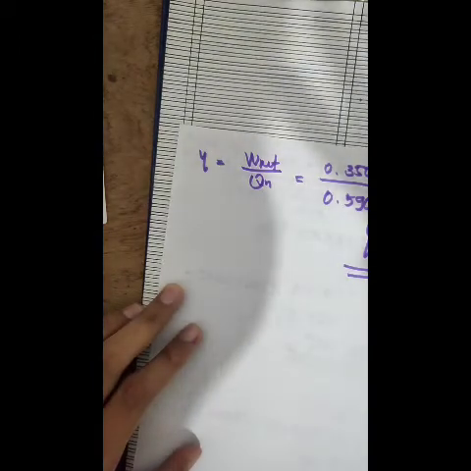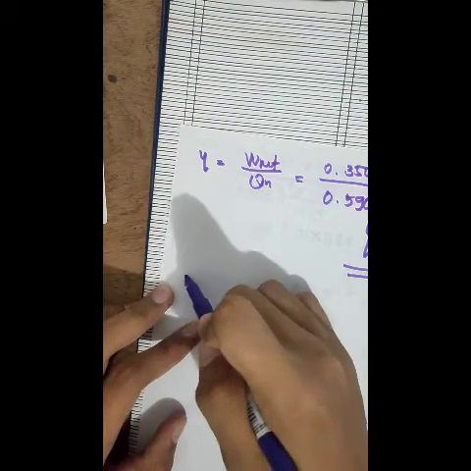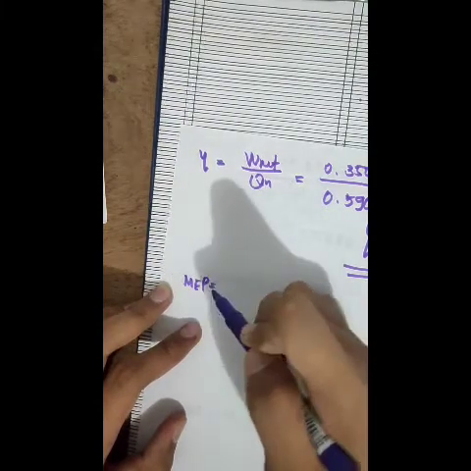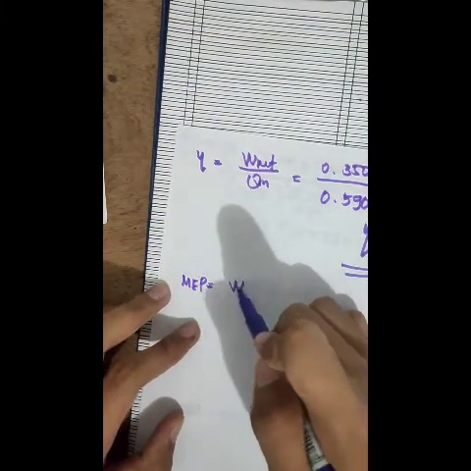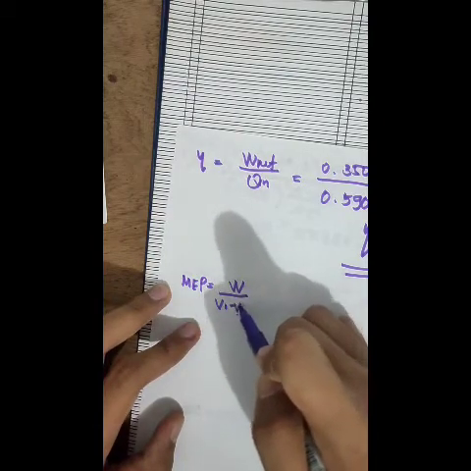So the last one is finding the mean effective pressure. So the first that we will get here is the V2. So we will use this formula. Mean effective pressure is equal to work over V1 minus V2.